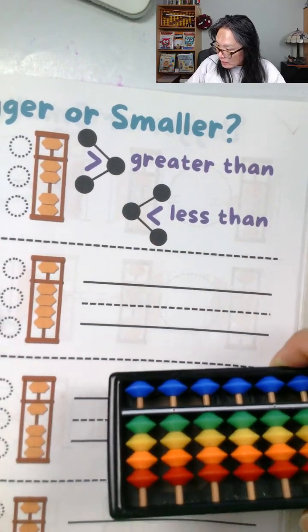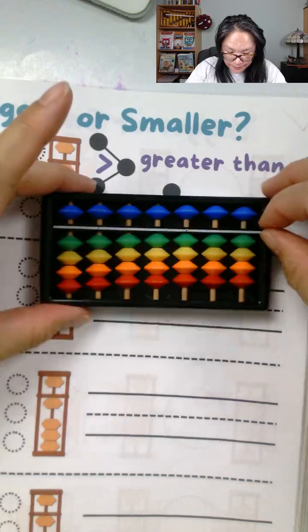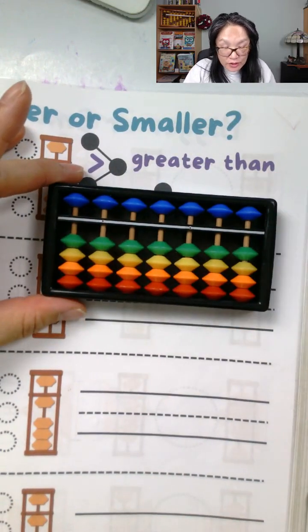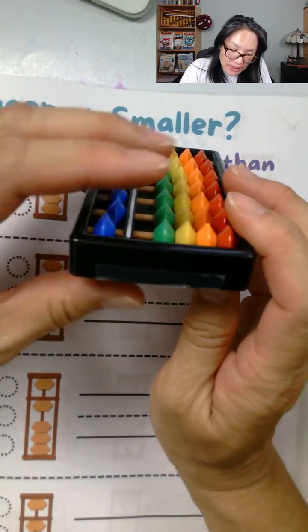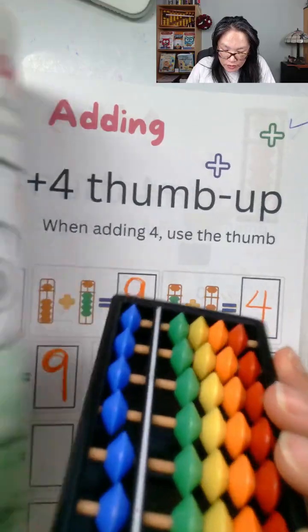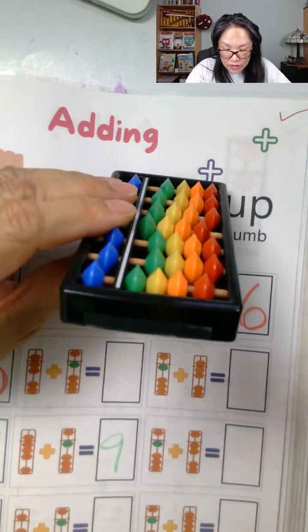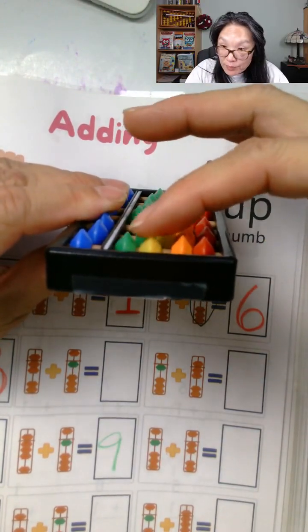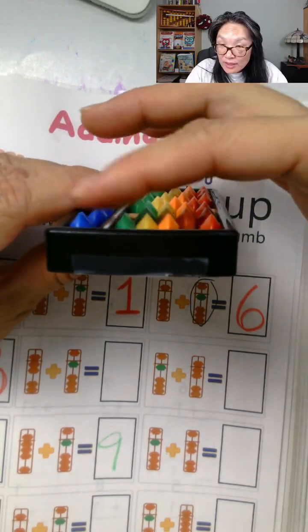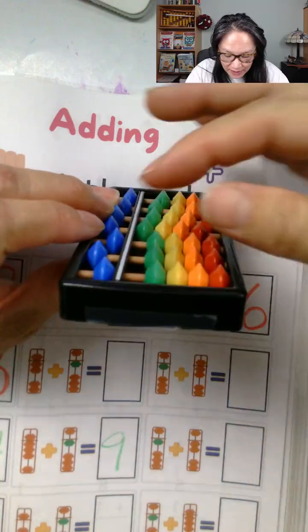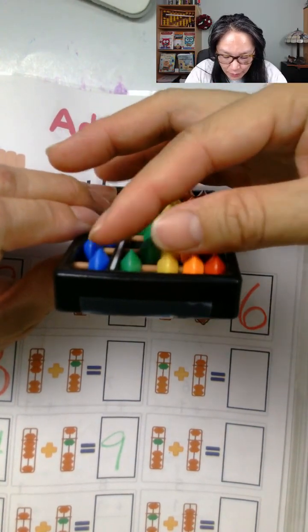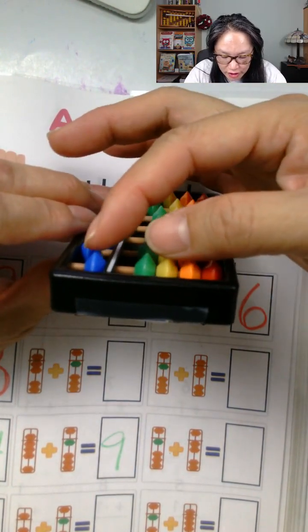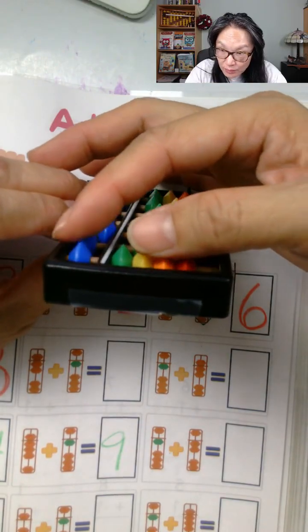Okay, so what are we doing? Now what we're going to do is understand how to move the beads. That's what we're going to do first. If you notice the beads, there's an edge to the beads. Because there's an edge, when we move the beads we're going to use the tips of our fingers, right? No matter how big and fat your hands are, you should still be able to use the beads and the edges of the beads to move.